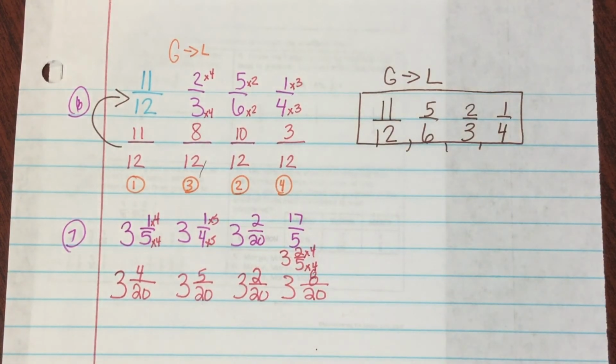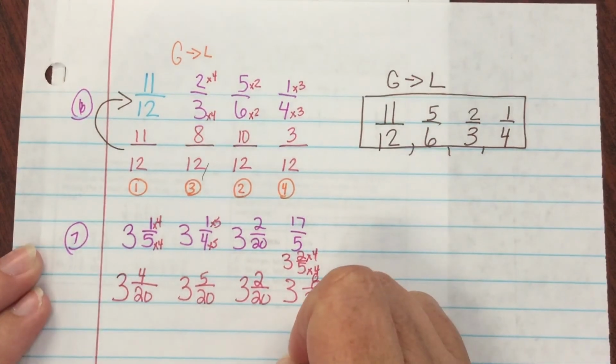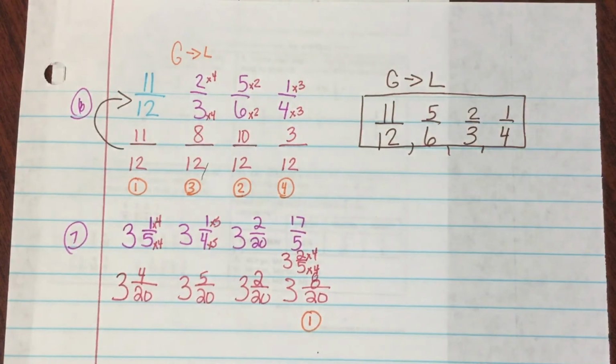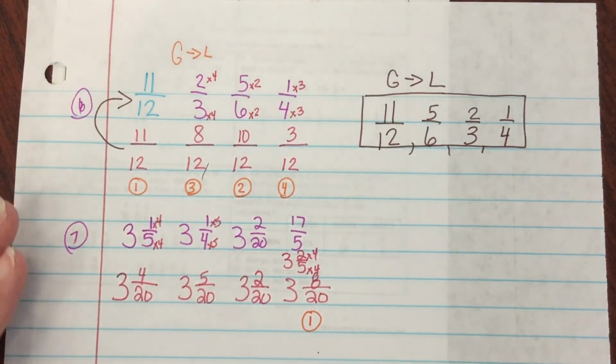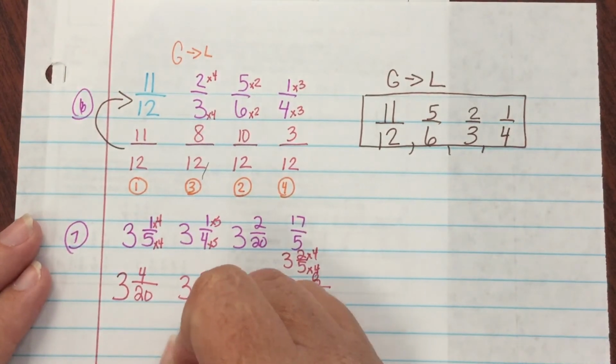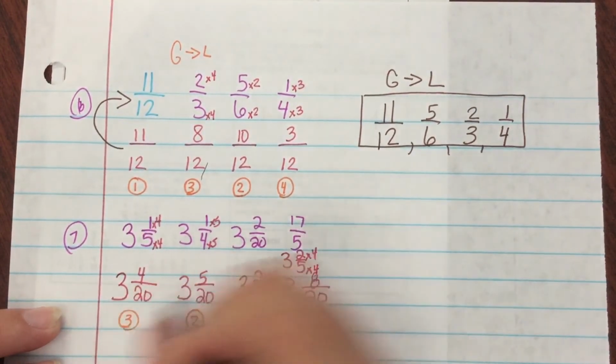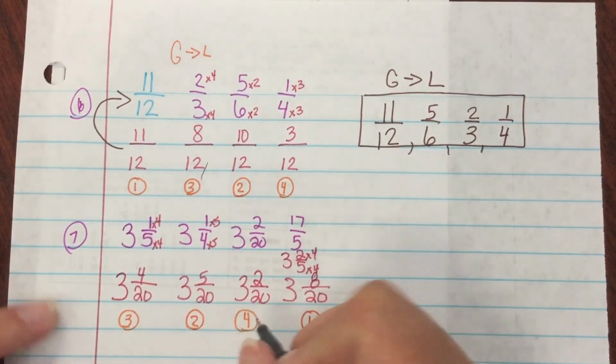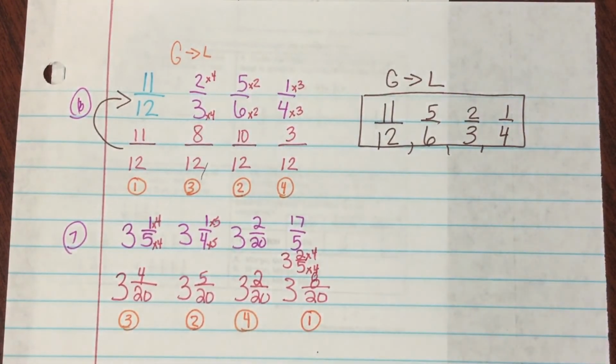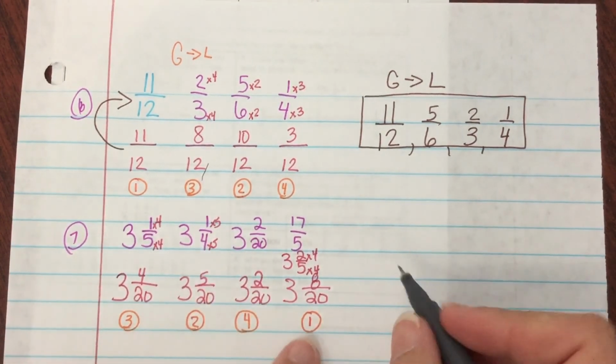Okay, so which one is the greatest? 3 and 8/20. Then, everybody? 3 5/20. Then 3 4/20. And last, of course, is 3 2/20. So in order to be finished and have my $1 million, now I have to write them back in their original form.